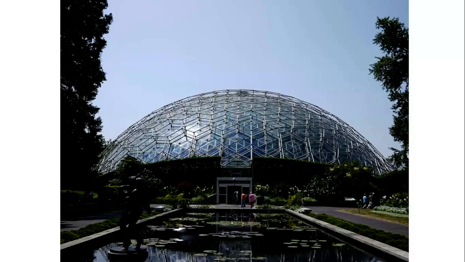Nevertheless, did I say, or did I remind you, that this is the most efficient way of enclosing volume? In other words, the least material. That's the beauty of the geodesic dome. The least material to enclose the maximum amount of volume. So it's very efficient structurally. It is a combination of hexagons and pentagons. It looks here as though it's all hexagons, but it isn't.